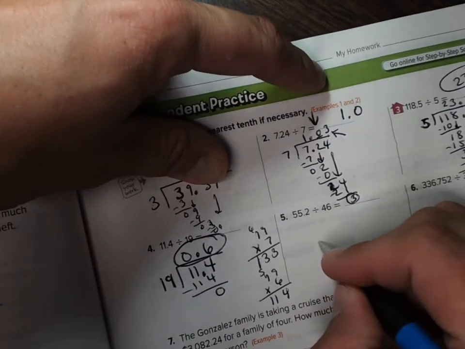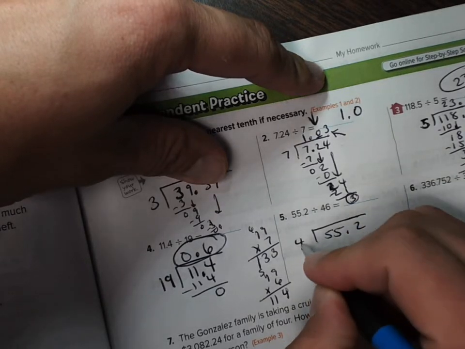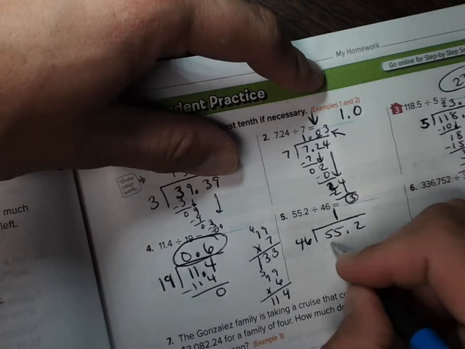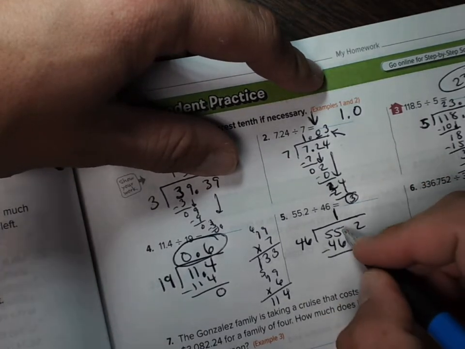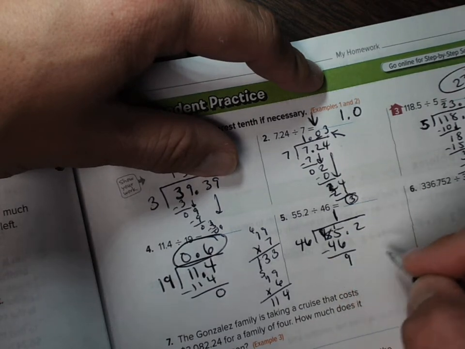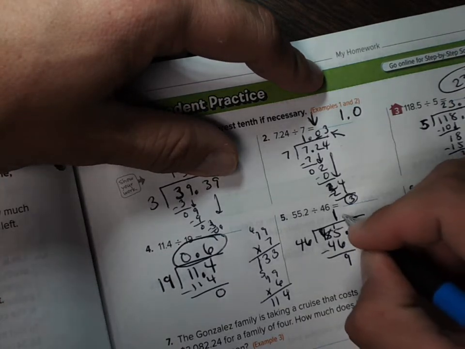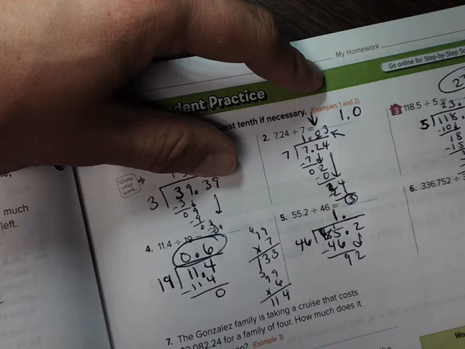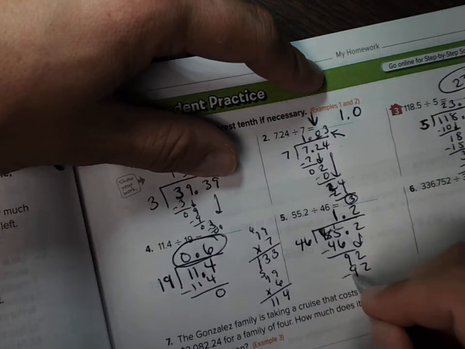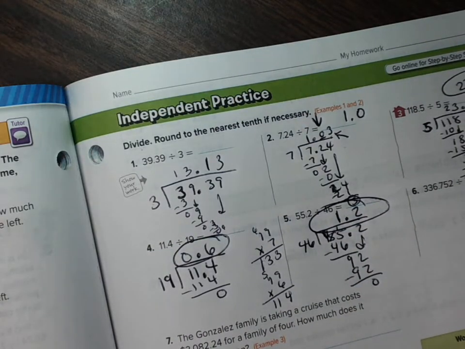Alright, let's look at number 5. So 55 and 2/10 divided by 46. Well, this time 46 does go into 55 one time. So 46, we're going to subtract. Can't, we've got to borrow. So that would be 9 and then a 0. So now we got to keep moving on. So my decimal goes straight up. Now I got to bring the 2 down. How many times does 46 go into 92? 2 times. No remainder, so 1 and 2/10 is your answer.